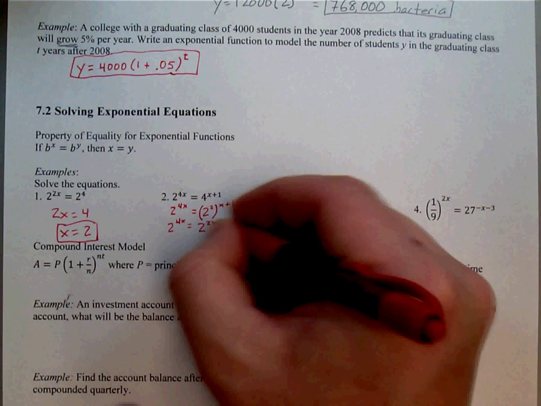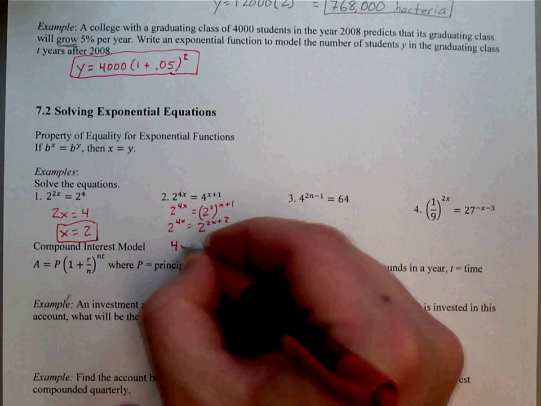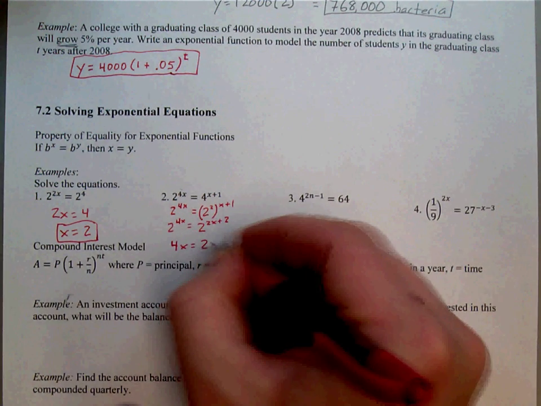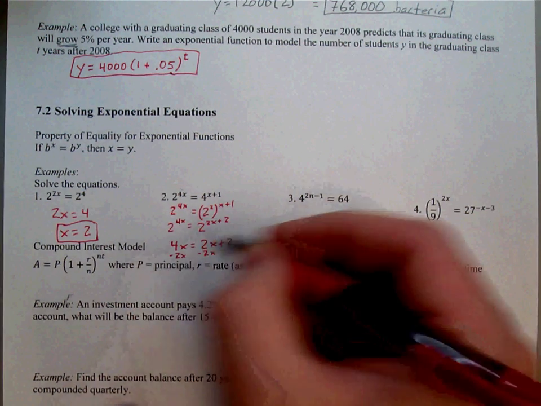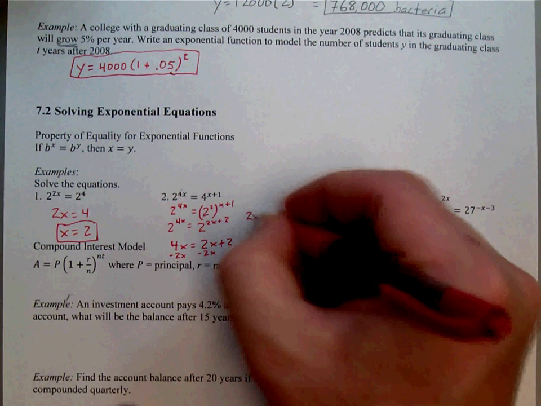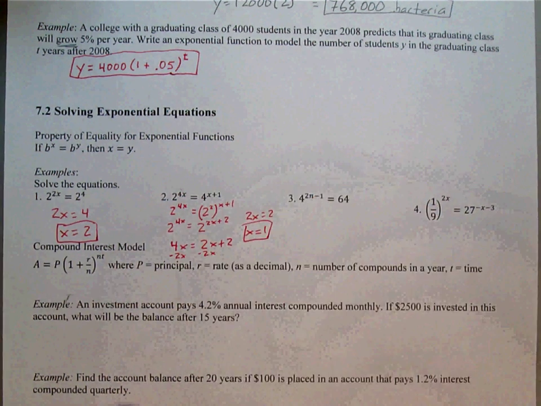So distribute 2x plus 2. Now we have the same base number, so now set the exponents equal to each other. 4x equals 2x plus 2. You're going to subtract 2x. I didn't give myself a lot of room here. So 2x equals 2, so x would have to equal 1.